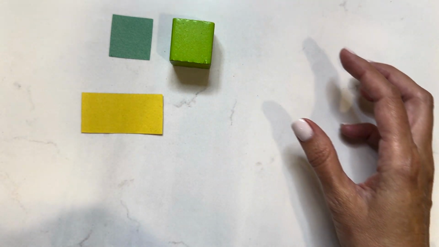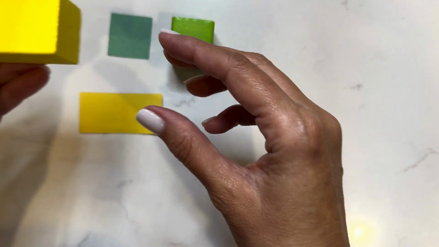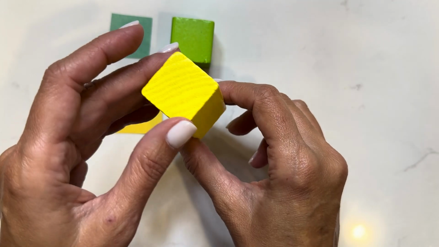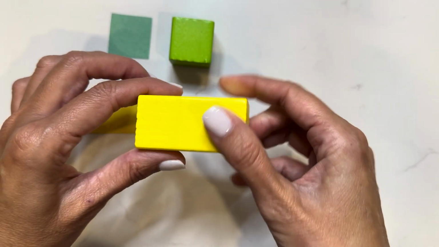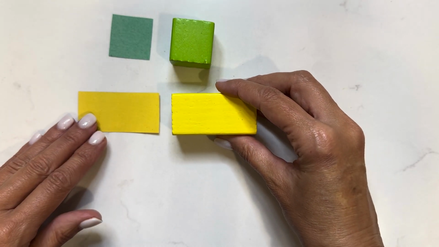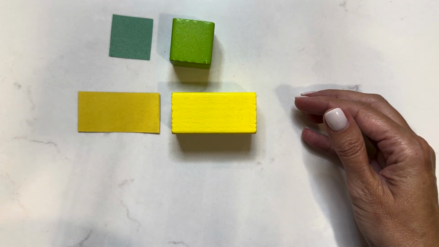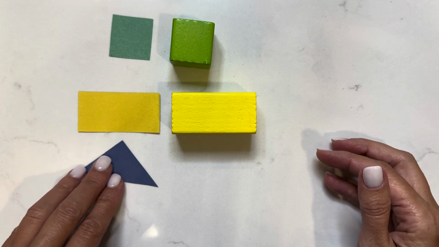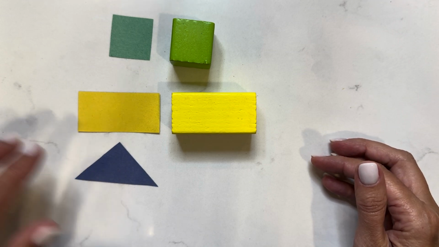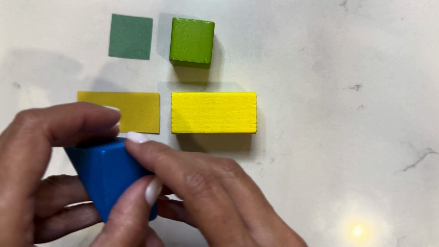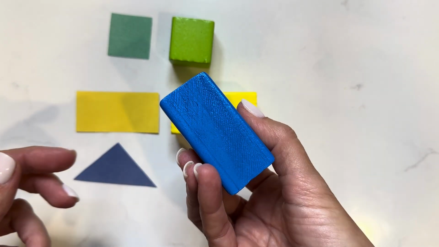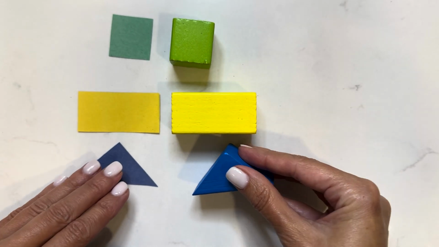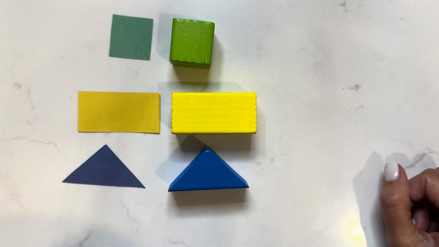But this is a form. We can see it from all different sides. A triangle is a shape. But this would be a form. Okay, does that make sense?